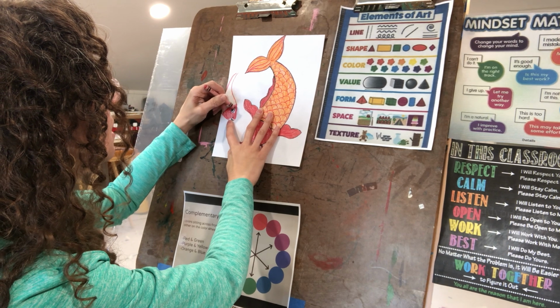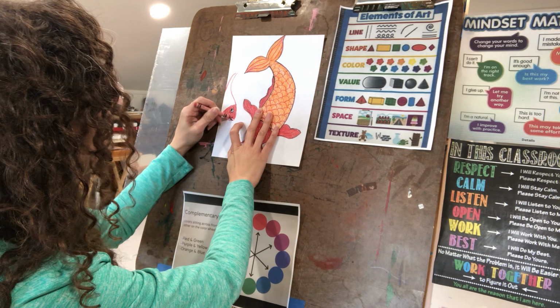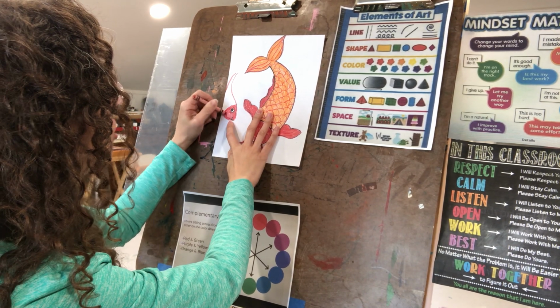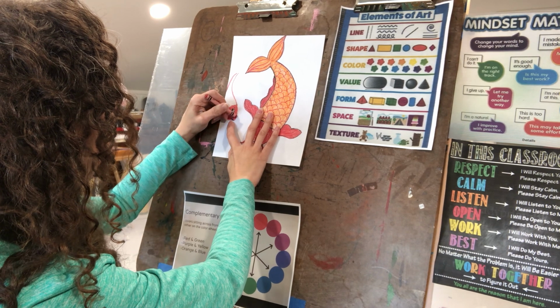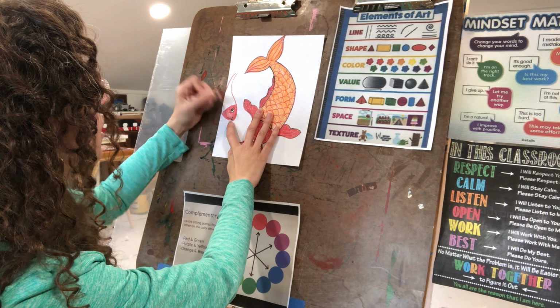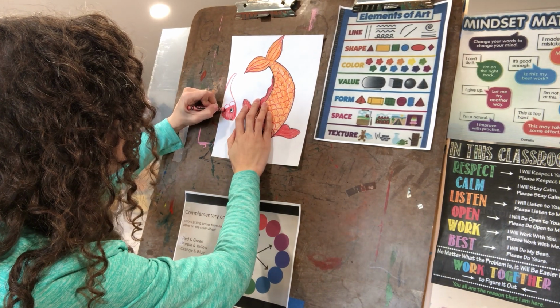So you can add whatever details you'd like, whether it's another fish or if it's seaweed or rocks or whatever it is that you want to be showing inside of the water or around your fish, you can do that. Just make sure that you press hard and that you do that in crayon as well. That's the only thing you're using, pencil or crayon, and that's it.